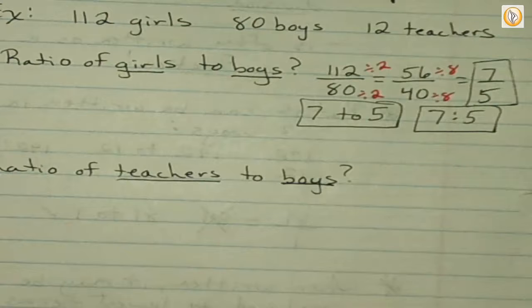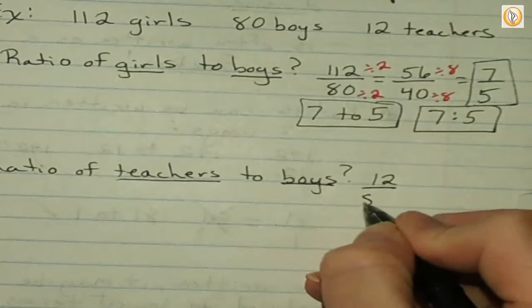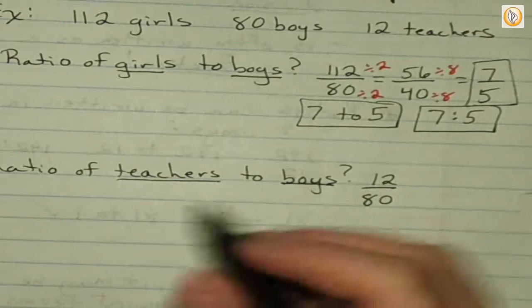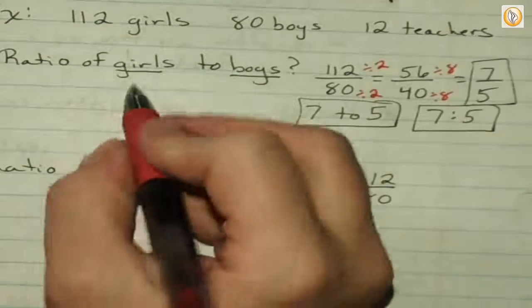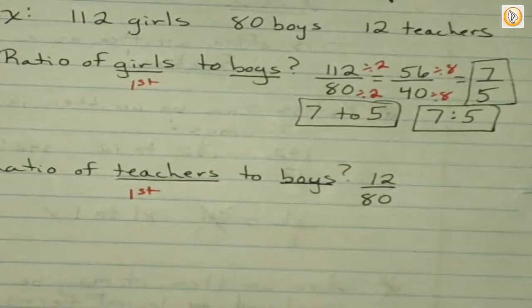There are 12 teachers and 80 boys. So how would I write that? You'd write 12 on top and 80 on the bottom. That's exactly it. Whatever is written first is the top number or the first number.